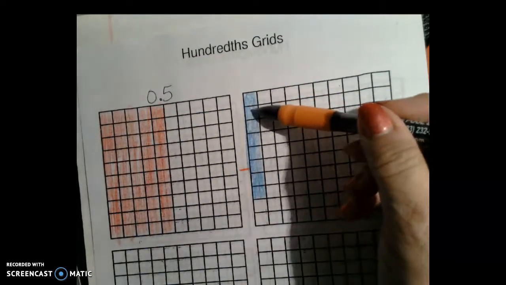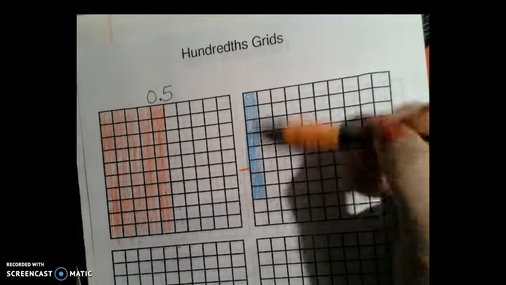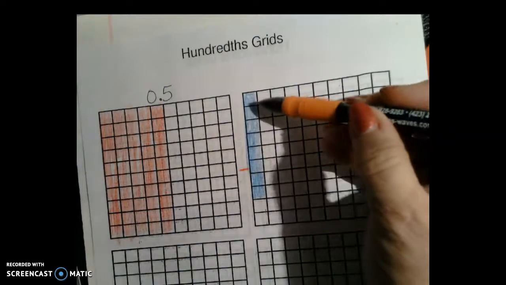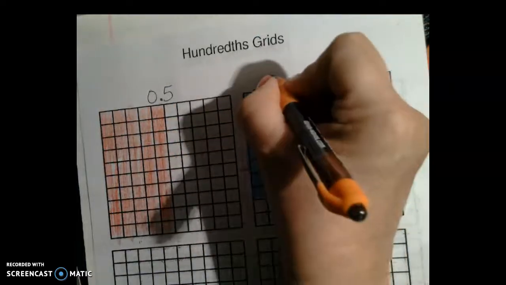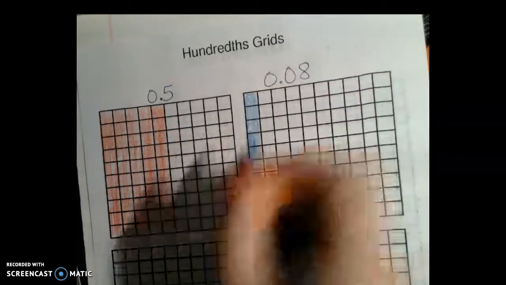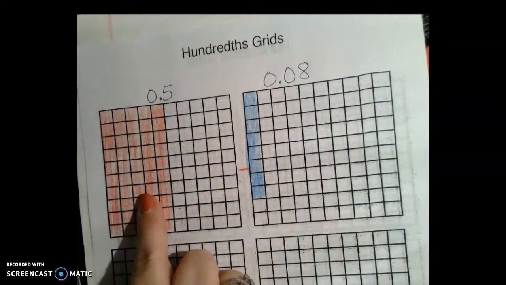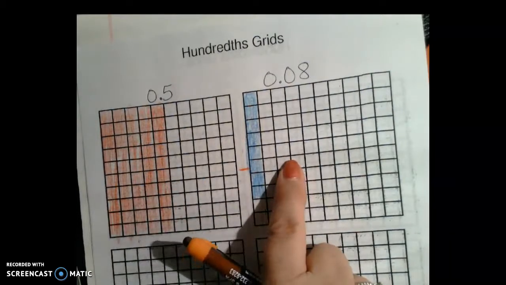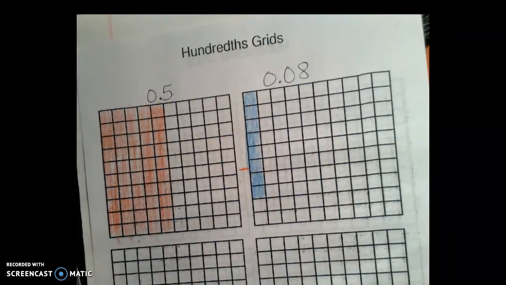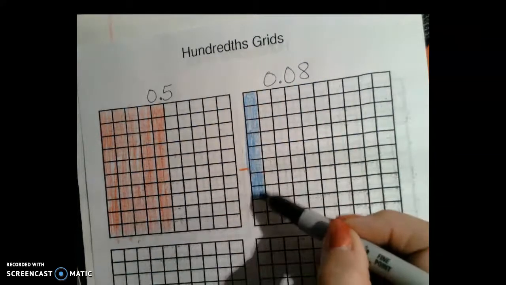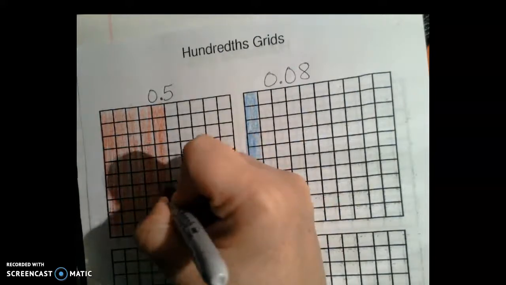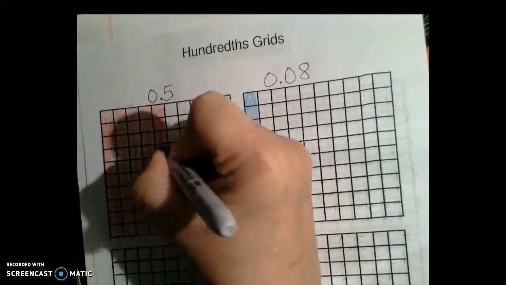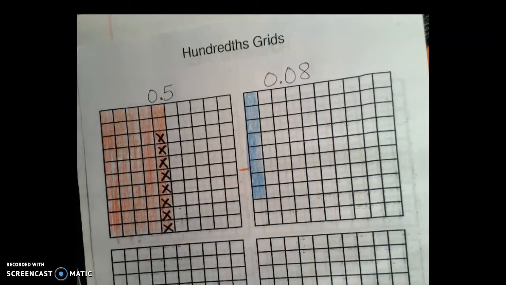Now, the amount that we're subtracting off, I don't have any full tenths, I don't have any rods, I just have unit cubes, and I have 1, 2, 3, 4, 5, 6, 7, 8, which means that I have 8 hundredths. So I have 5 tenths, and I want to take away 8 hundredths. The way I can do that is come back over here, and I know that I'm going to be subtracting these 8 unit cubes. 1, 2, 3, 4, 5, 6, 7, 8 of them are gone.